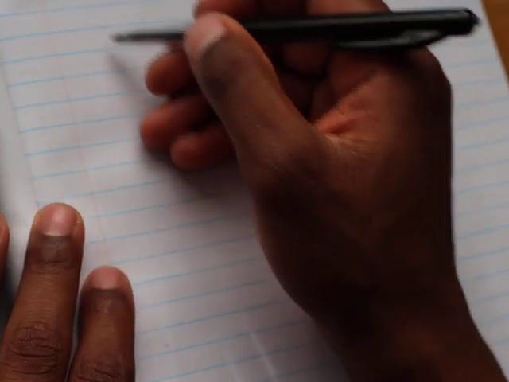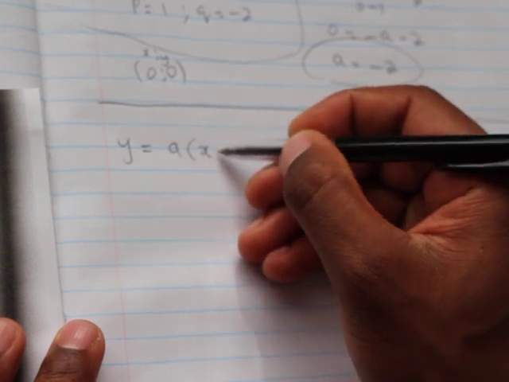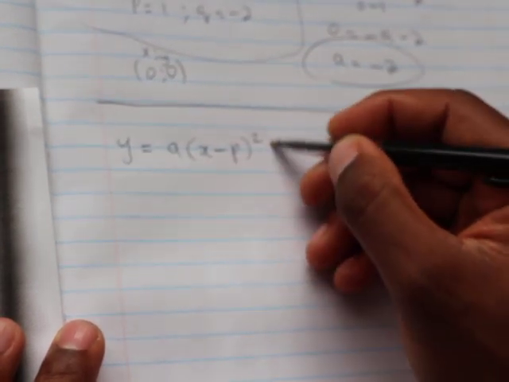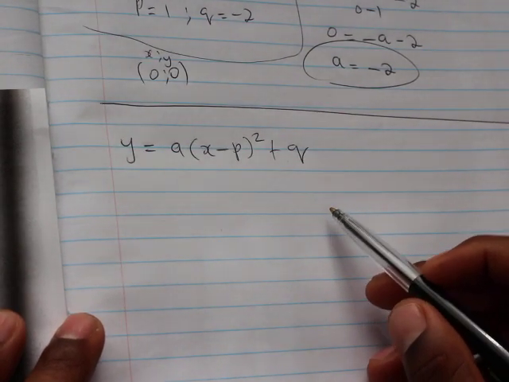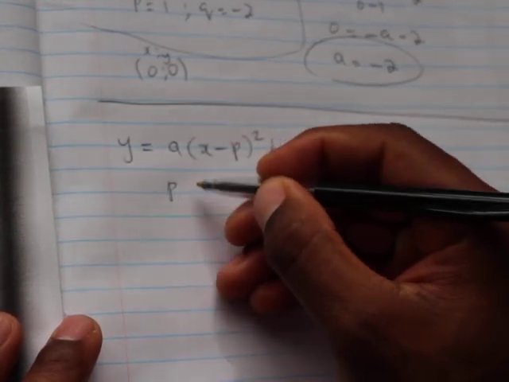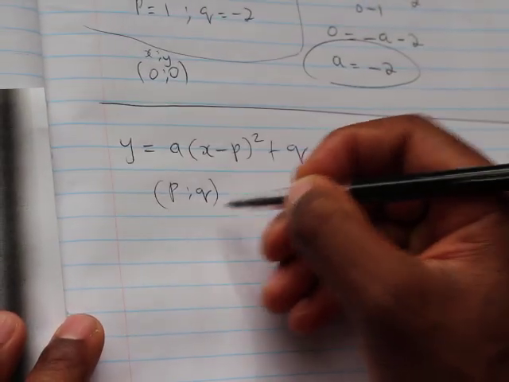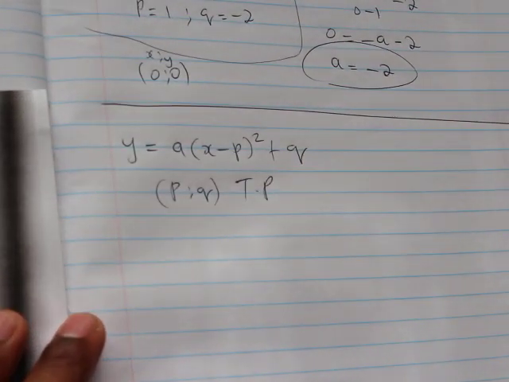So we're given this: y is equal to a into x minus p squared plus q. And once again, some of these things are already given, you just need to spot them, especially the p and the q. So remember, p is to q is just the coordinate of the turning point. So let's look into the question.